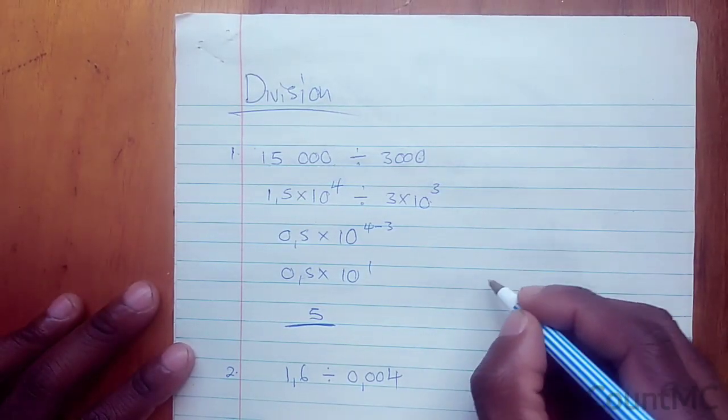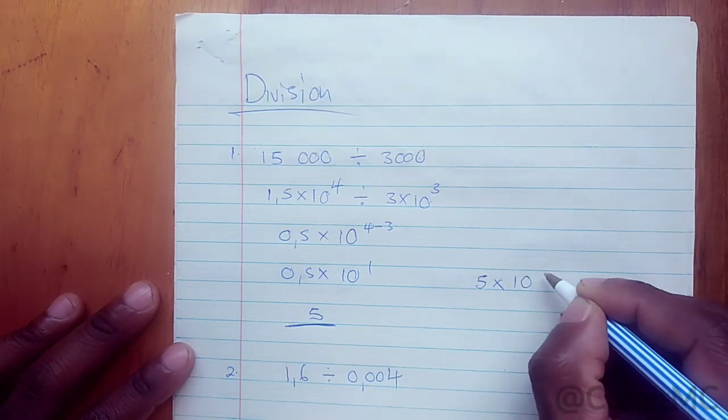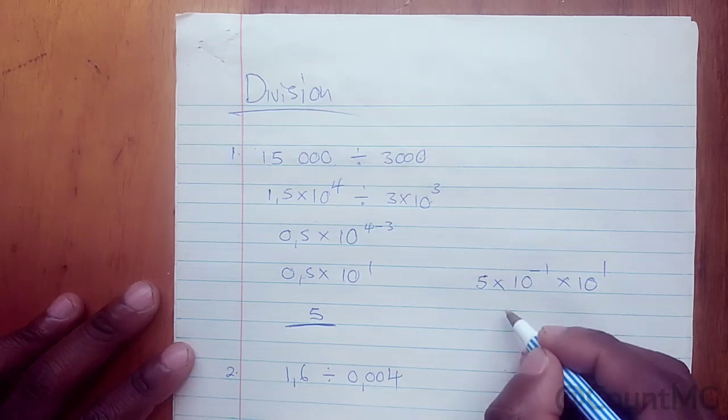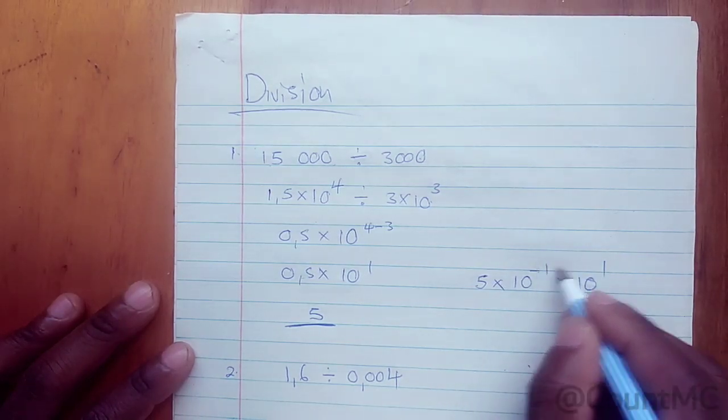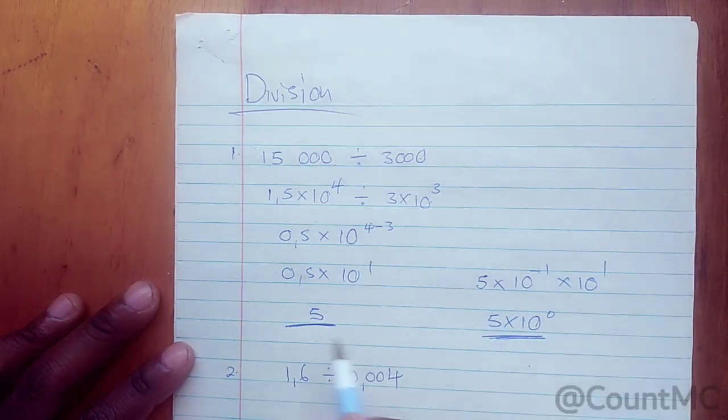Or else in scientific notation, this will be 5 times 10 to the power negative 1 times 10 to the power 1. These powers are the same, so they add, you get a 0. This will be 5 times 10 to the power 0. It's a 5 or 5 times 10 to the power 0.